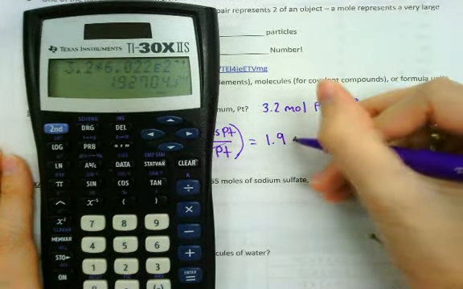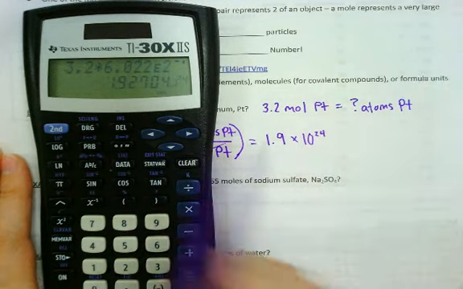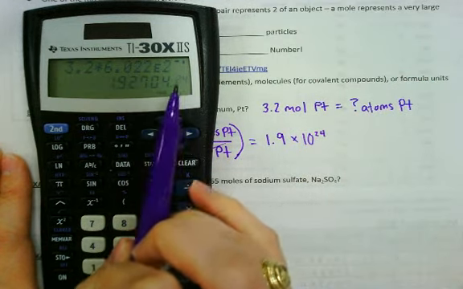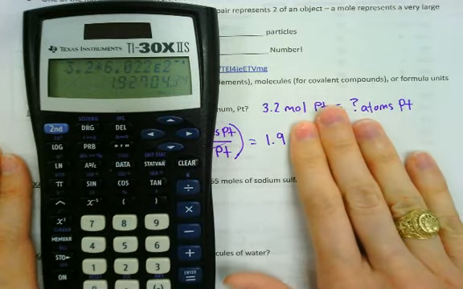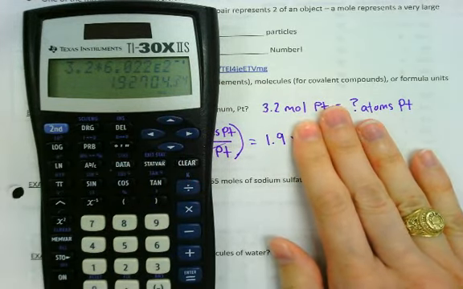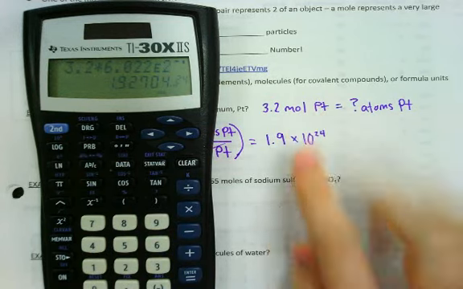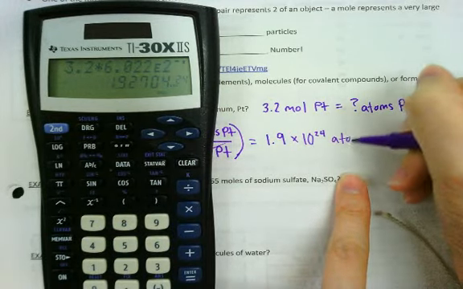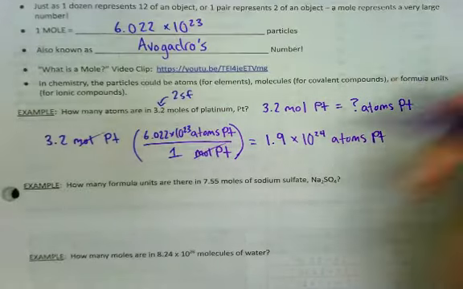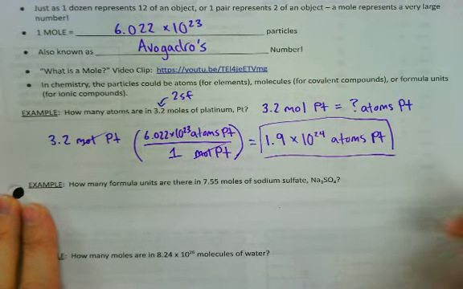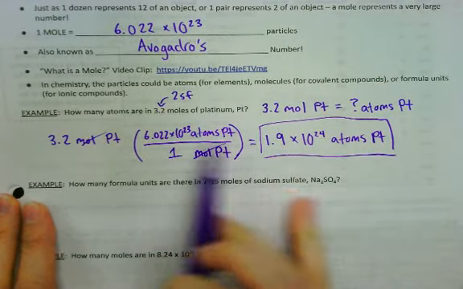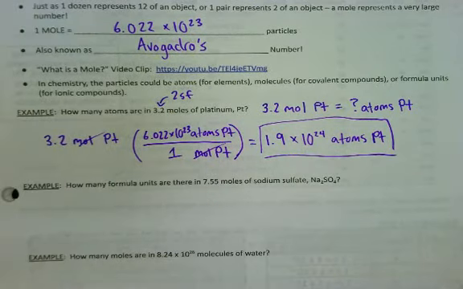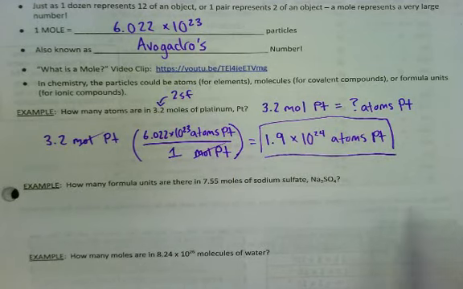1.9, that's correct. Times 10 to the 24. We want to make sure we do not forget this times 10 to the 24 here at the end, because if we leave this off, it completely changes the value of our number. We do not have 1.9 particles, we have 1.9 times 10 to the 24 atoms. So that is our final answer. Again, your final unit should match whatever is in the top right of your dimensional analysis. What questions do we have about that first problem, that conversion?